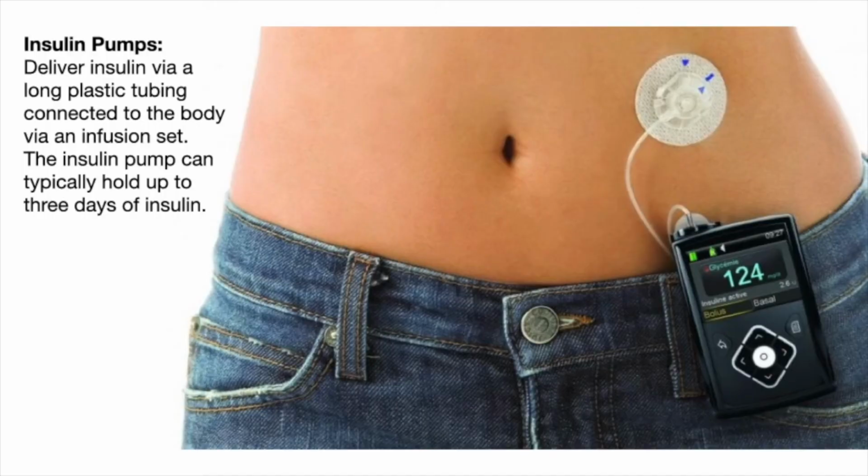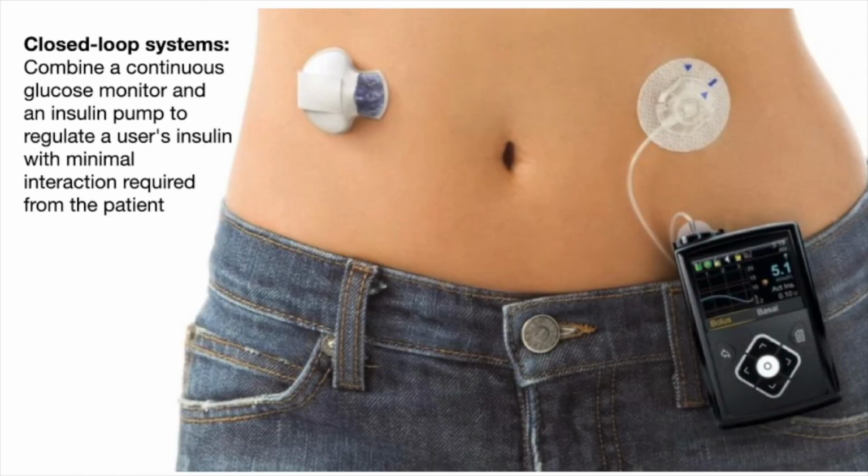Traditional tube insulin pumps deliver insulin via a long plastic tubing connected to the body via an infusion set. The insulin pump can typically hold up to 3 days of insulin. Newer, closed-loop systems, commonly referred to as artificial pancreas, combine a continuous glucose monitor and an insulin pump to regulate a user's insulin with minimal interaction from the patient.